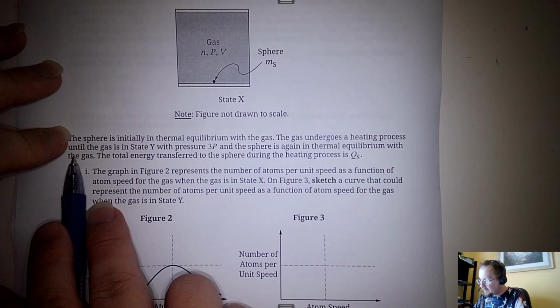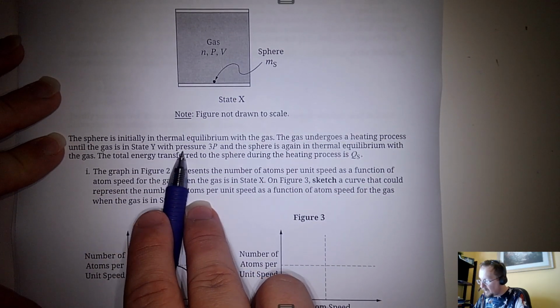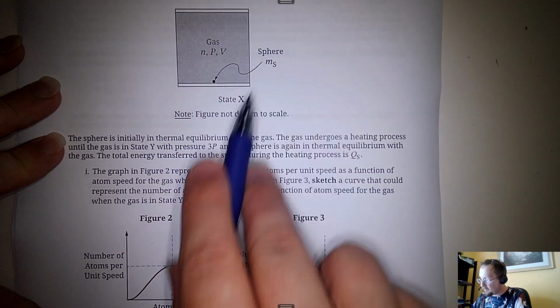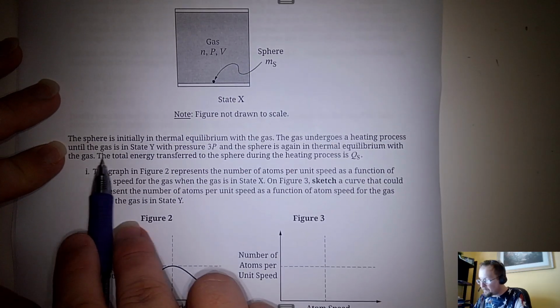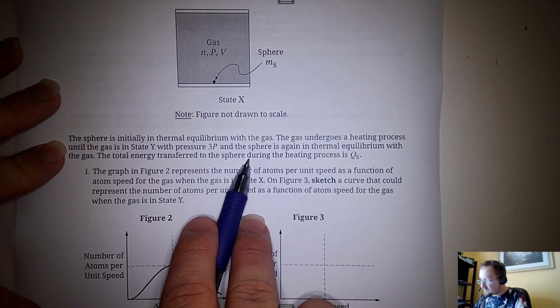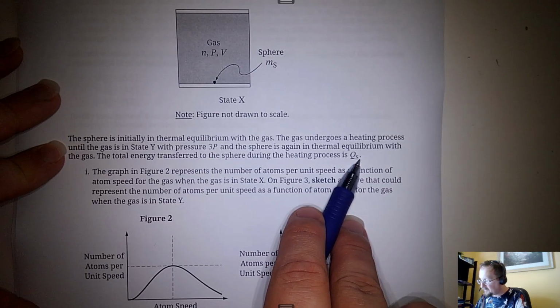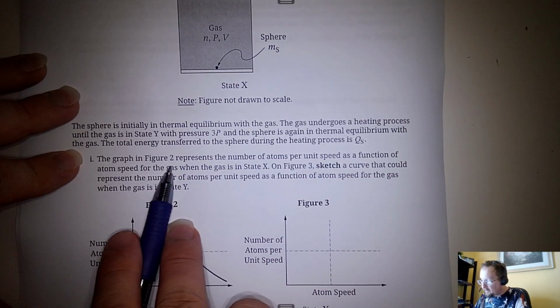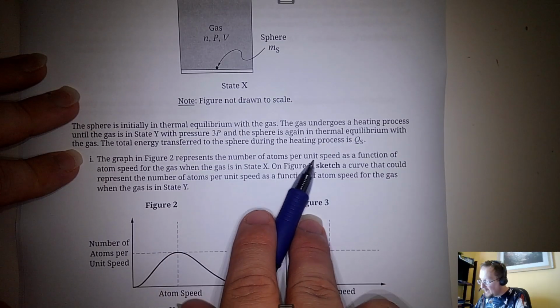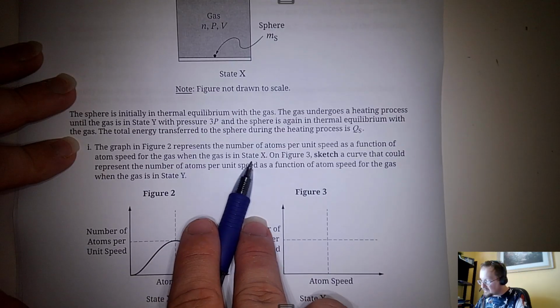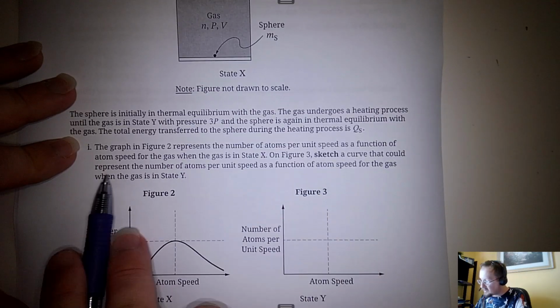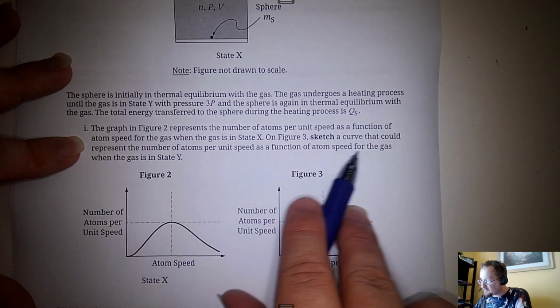The gas undergoes a heating process until the gas is in state Y with the pressure 3P, same volume though, and the sphere is again in thermal equilibrium with the gas, so the sphere heats up too. The total energy transferred to the sphere during the heating process is QS. The graph in figure 2 represents the number of atoms per unit speed as a function of atom speed for the gas when it is in state X. On figure 3, sketch a curve that would represent the number of atoms per speed.